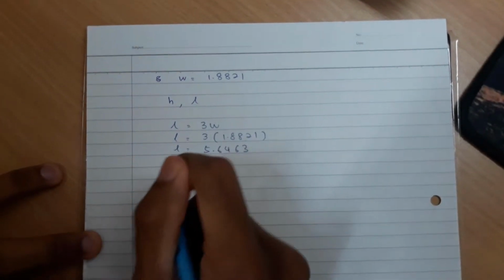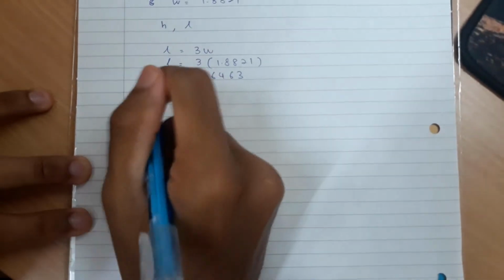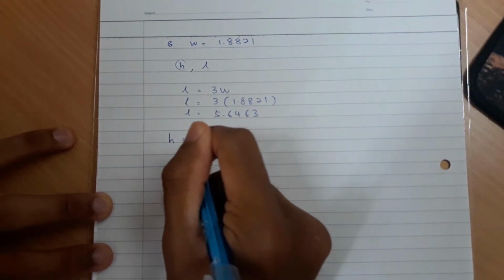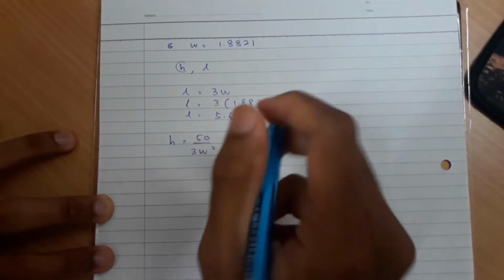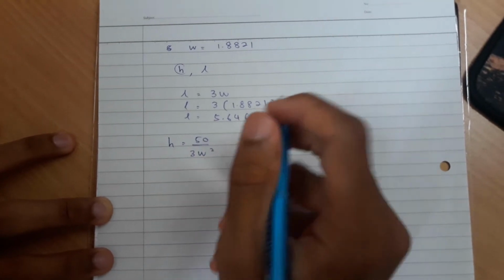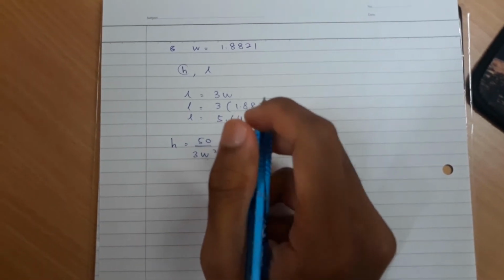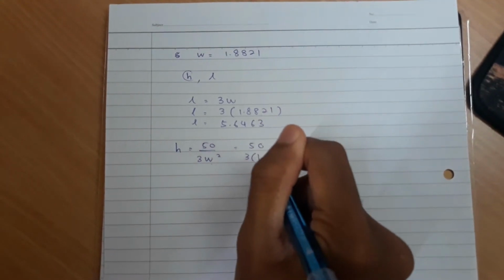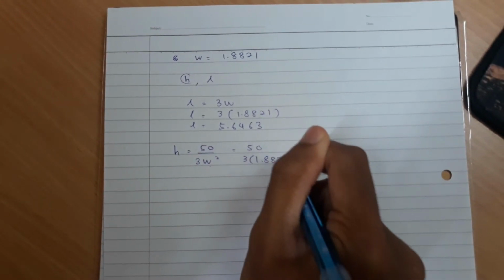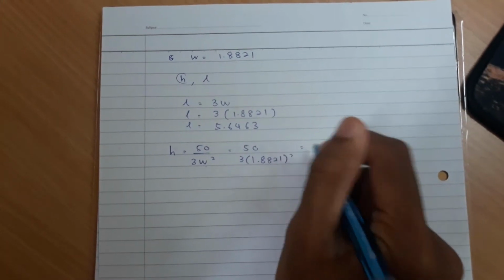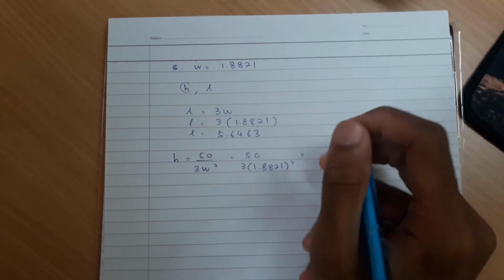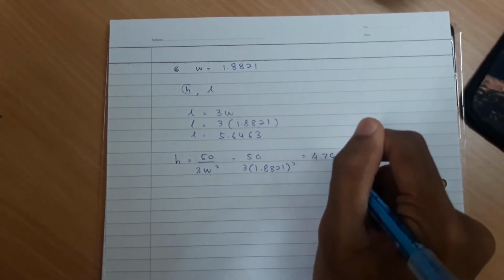Next, we need to find H. H is equal to 50 over 3W squared. So we just plug in W, squared, and the value of H is 4.7050.